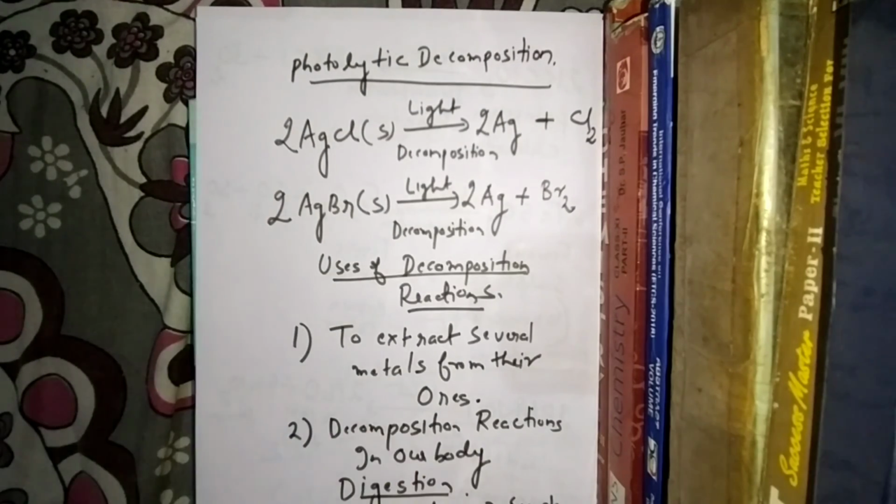Okay, so I hope you have understood what are decomposition reactions, what are their types and what are the uses of decomposition reactions.